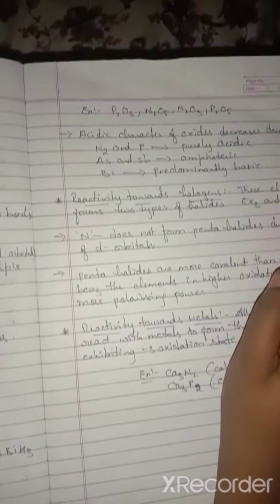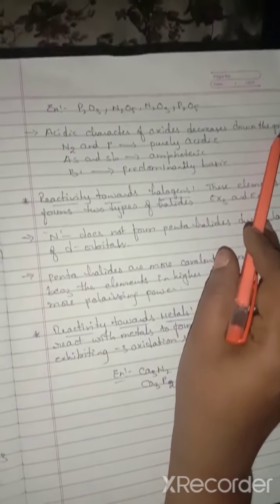If we move down the group, the acidic character of oxides decreases. Understand, children? The oxide in the higher oxidation state of the element is more acidic than that of the lower oxidation state. Whatever oxides are present at higher oxidation states of the element are more acidic in nature than those of the lower oxidation state. So the acidic character of the oxides decreases down the group.